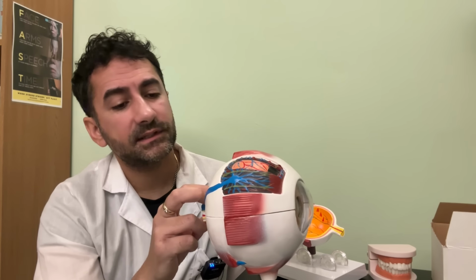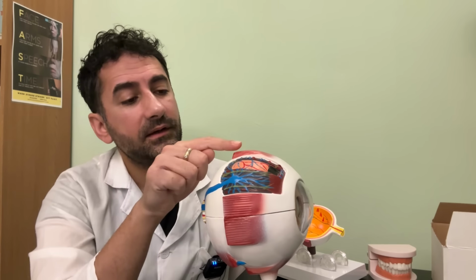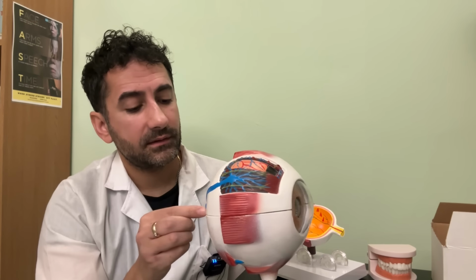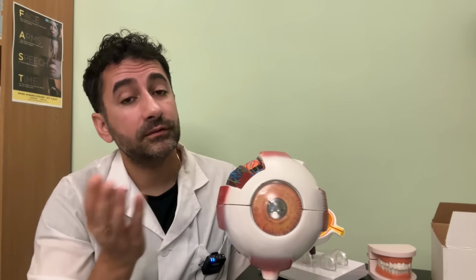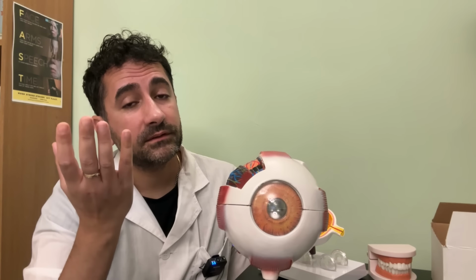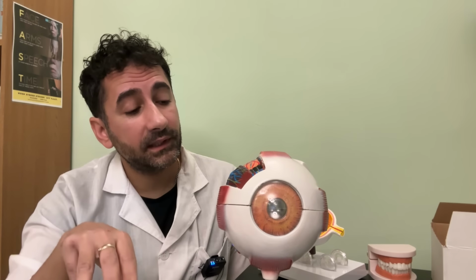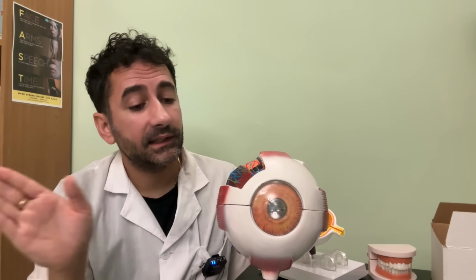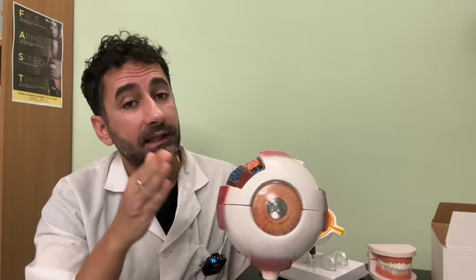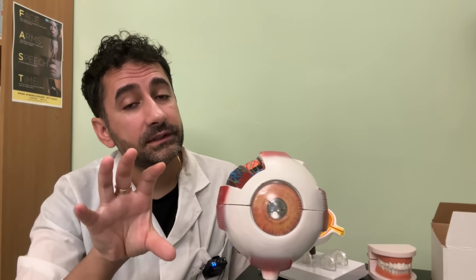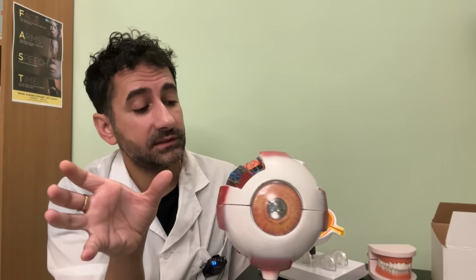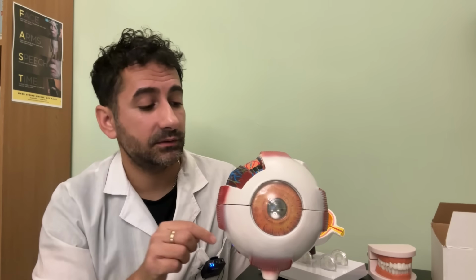Of course, attached to the sclera are various eye muscles that allow for elevation, depression, looking down, looking in, looking out, which is abduction, intorsion and extorsion. So we have our rotational movements.